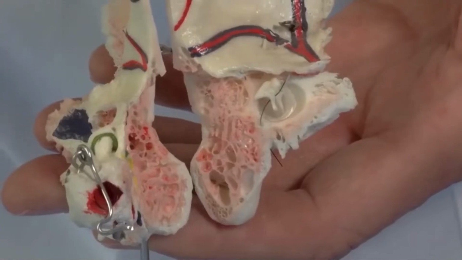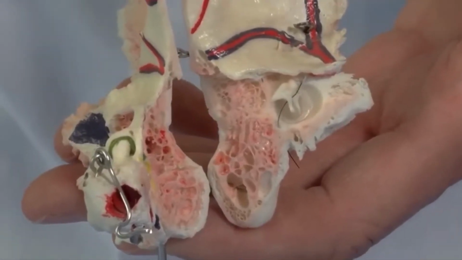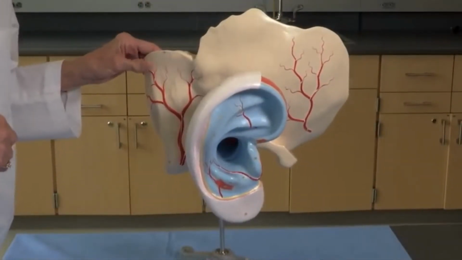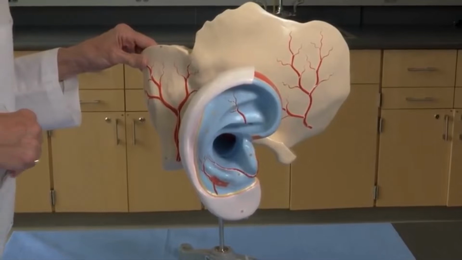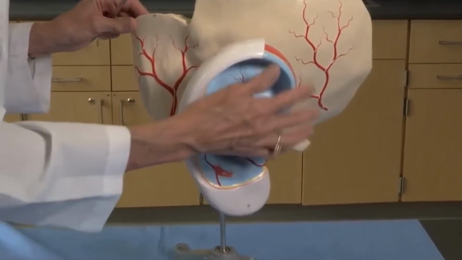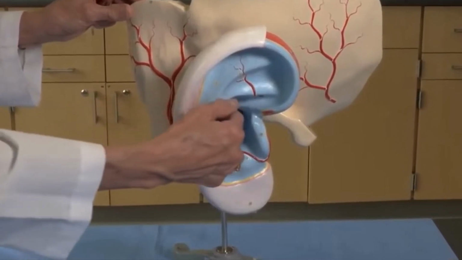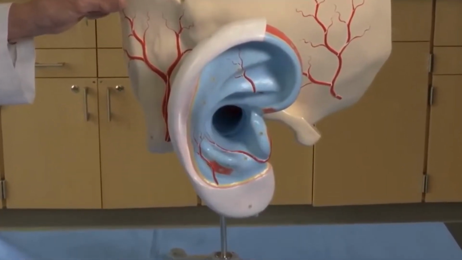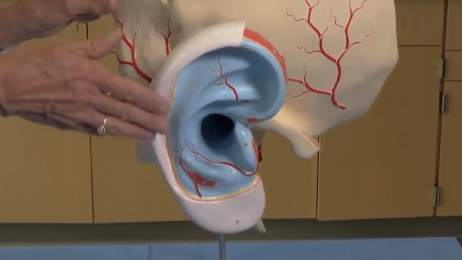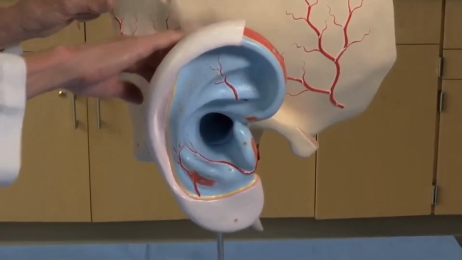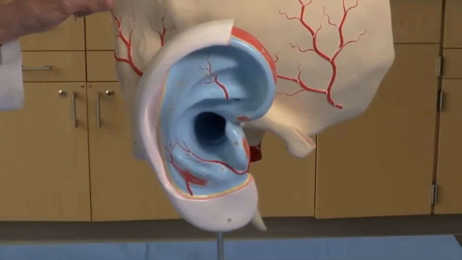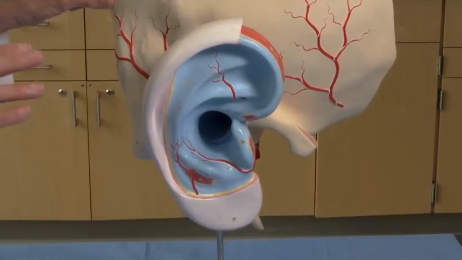And now let's go to a larger model where we can look at these things in more detail. So this temporal bone model is from the right ear, the opposite from the last one we were looking at. And here we have the external part of the ear, which is gathering sound waves and funneling them into the external auditory meatus. A word of warning: when you're testing facial sensation, avoid testing the skin around the ear because it's innervated by several cranial nerves, 5, 7, 9, and 10.